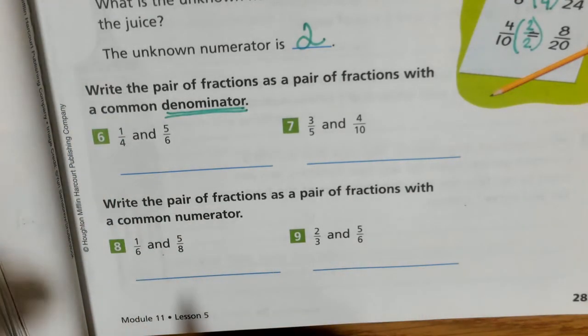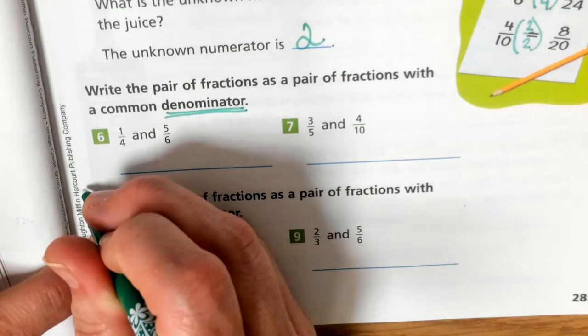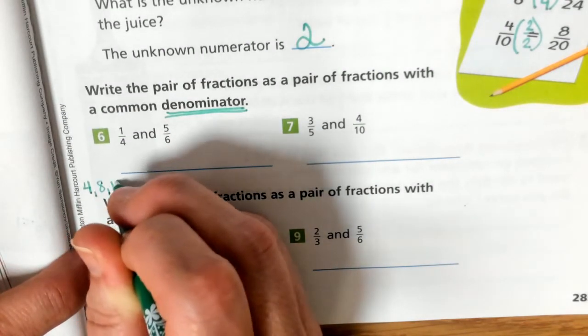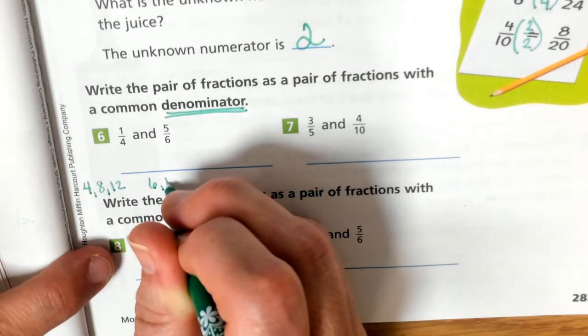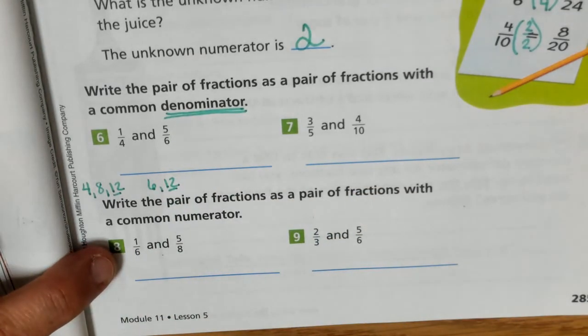Either way works. I'm going to show you both ways. One thing I know about 4 and 6, if I count by 4s, 4, 8, 12, and if I count by 6, 6, 12, they both have a 12 in common.